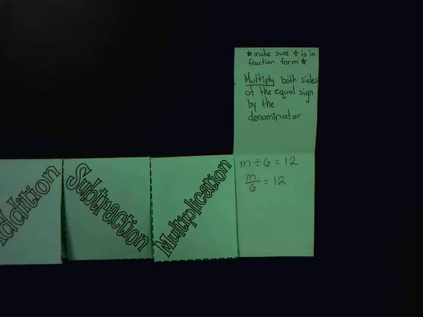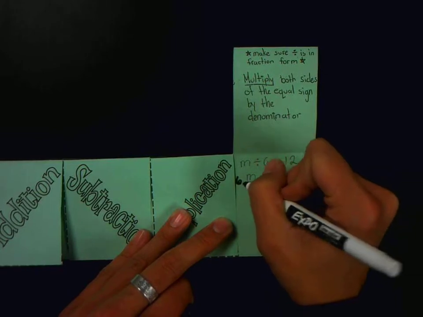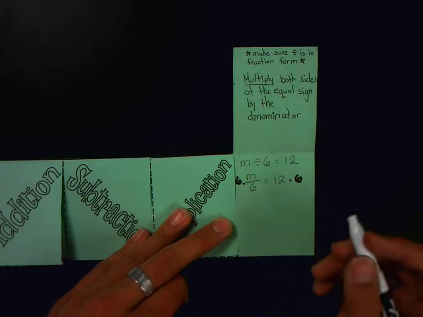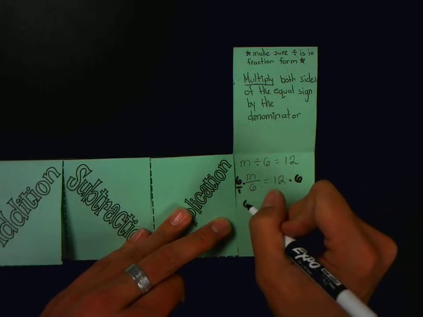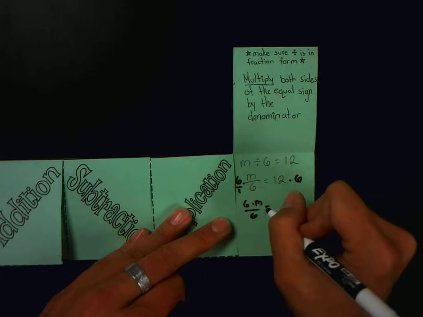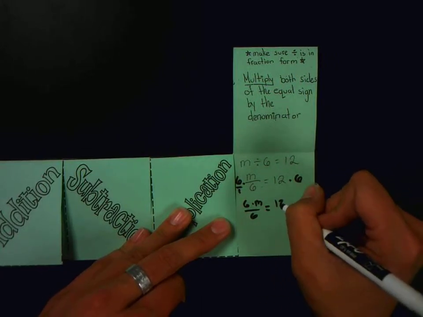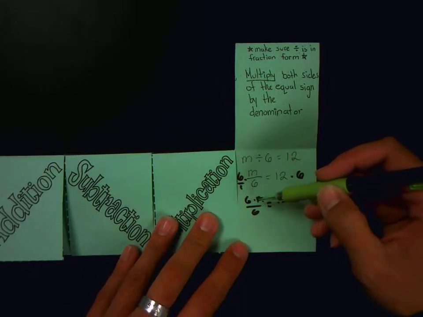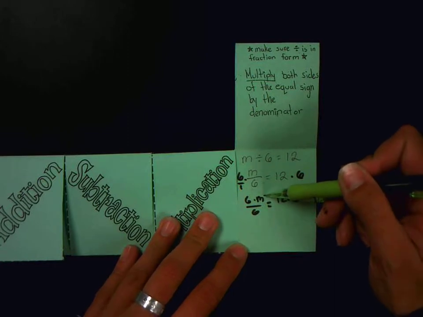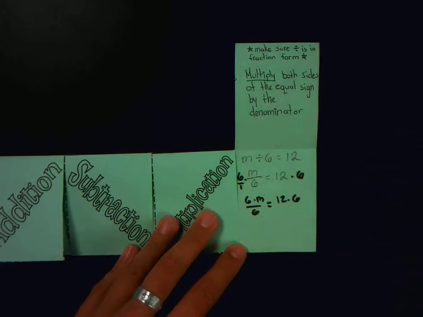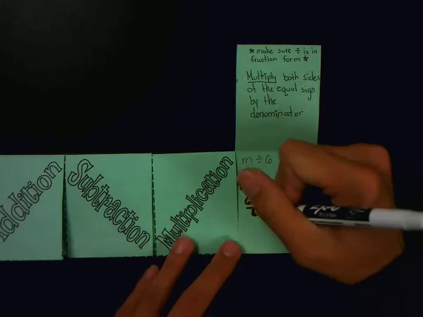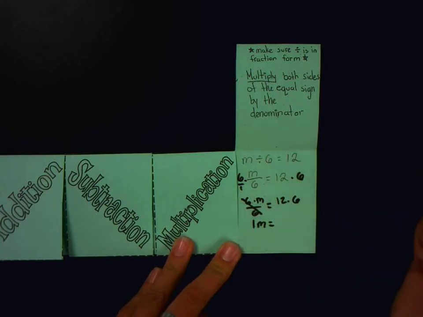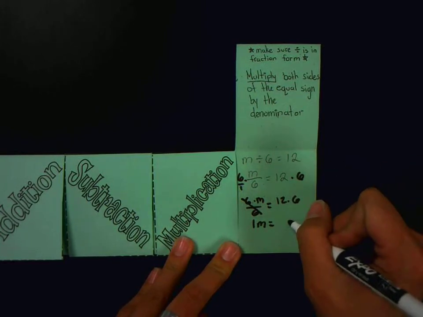When we put this problem together, we have 6 over 1 truly, so we have 6 times m over 6 equals 12 times 6, which I'm going to leave as 12 times 6 for now. When we have this problem right here, we can actually cancel things out. We don't know what m is, so we're going to leave it alone, but I do have 6 divided by 6. Well, 6 divided by 6 is going to be 1. That's getting our ones part. So now we have 1m, and then 12 times 6. 6 times 2 is 12, write 2 and carry the 1. 6 times 1 is 6, plus 1 is 7, so m equals 72.